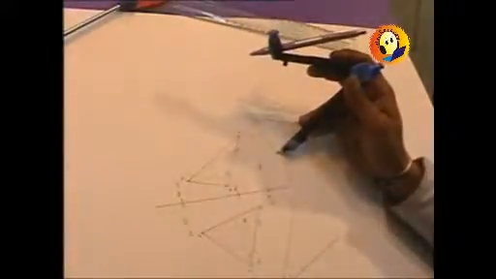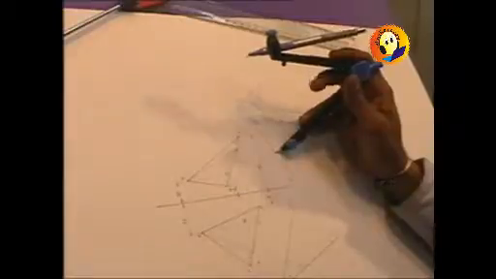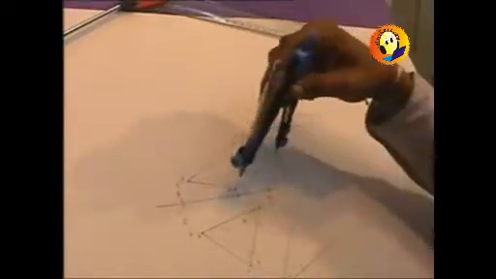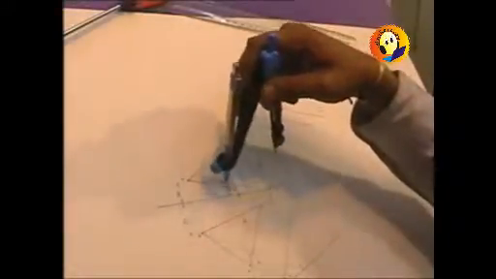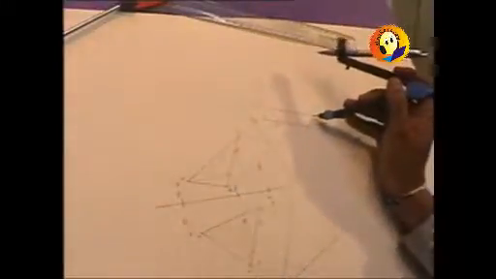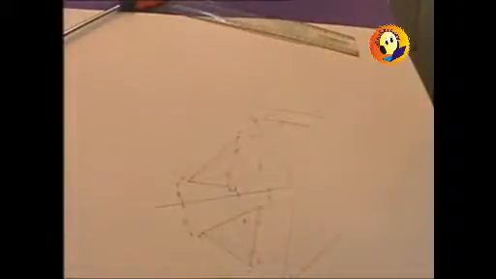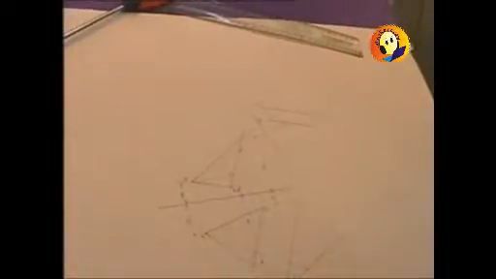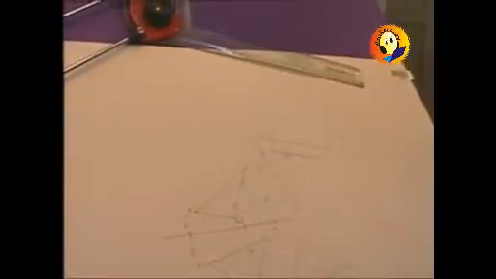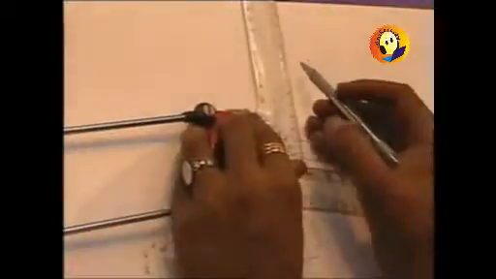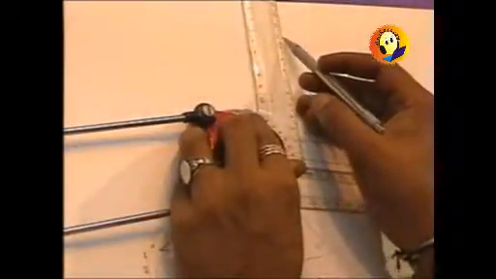And then finally take the distance of point B dash from previous XY, and from new XY transfer the distance. And so we get in all 3 points. And those 3 points are to be connected to each other.